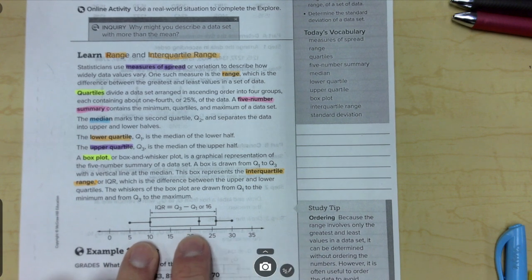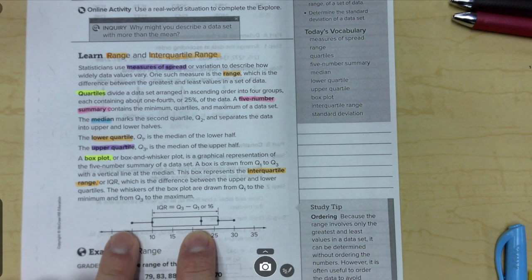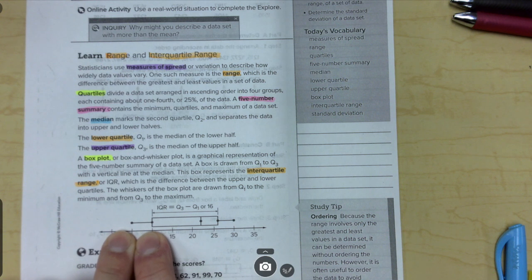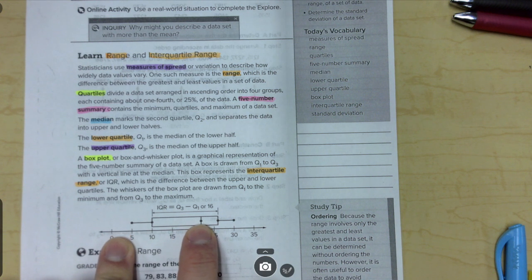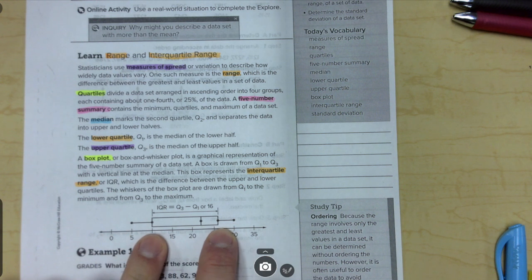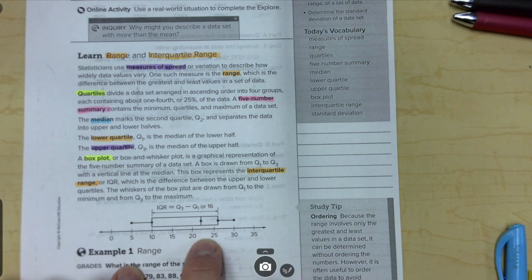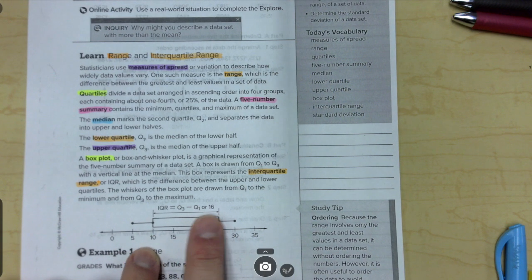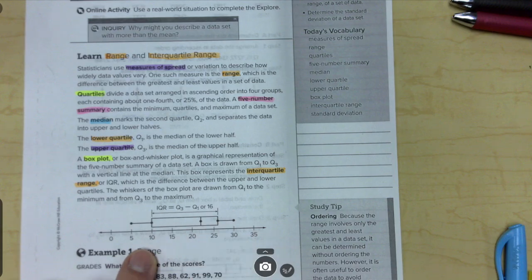So we find the median first, and then we find the middle of the median to the lowest value, and then we find the middle from the median to the highest value, and that gives us our Q1 and Q3, and the interquartile range is the positive difference of that.